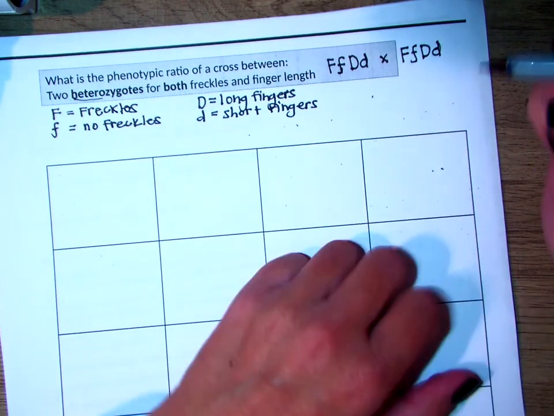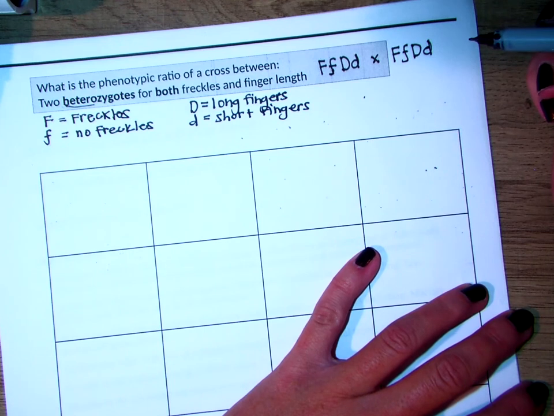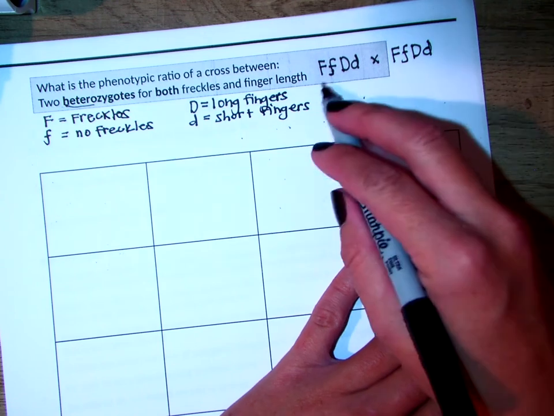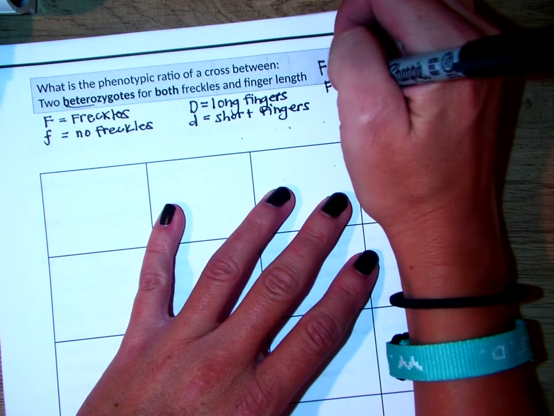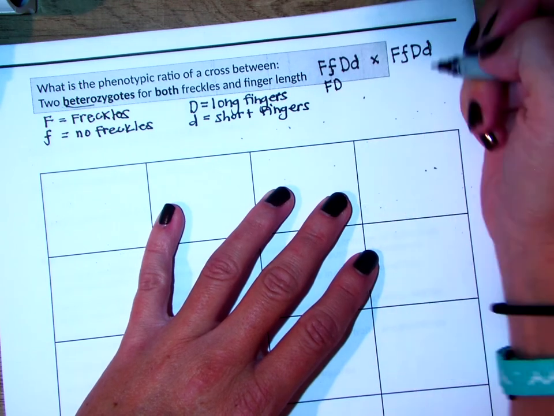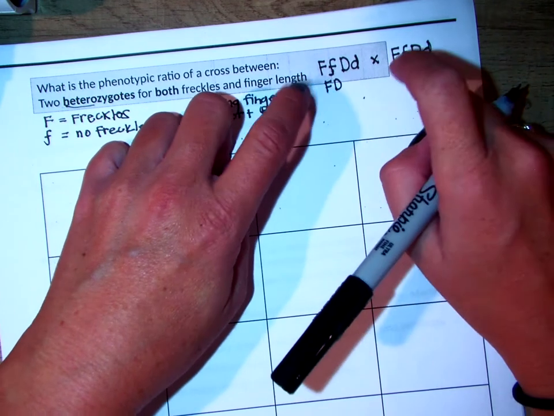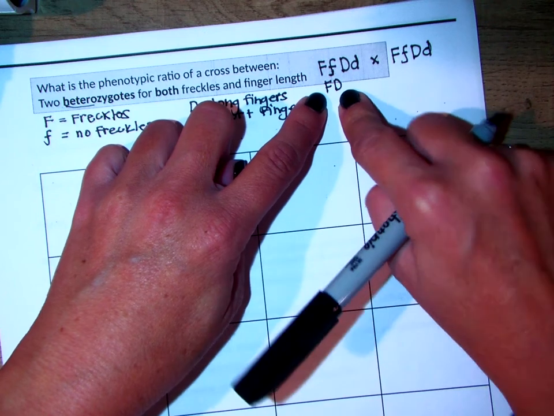So this is simple. Basically you find out the different allele combinations, the different genotype combinations, that they could make. This person could make a big F and a big D when making their gametes. Think of these as splitting up to make the gametes.